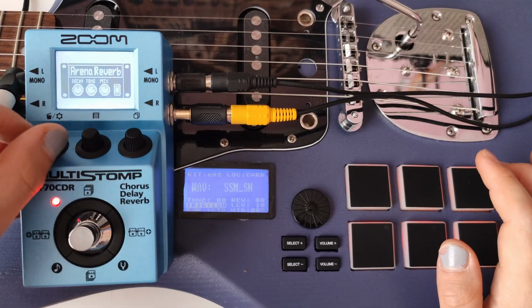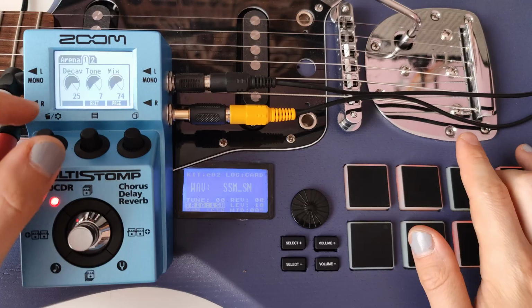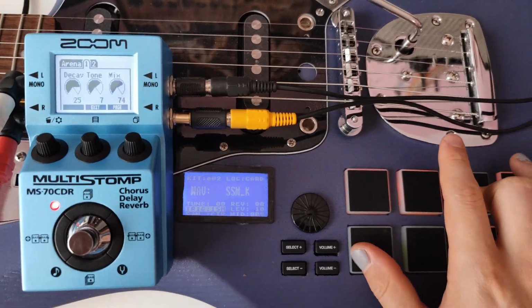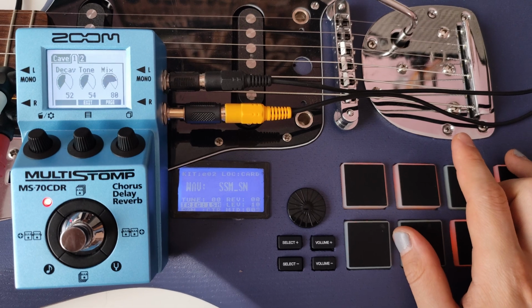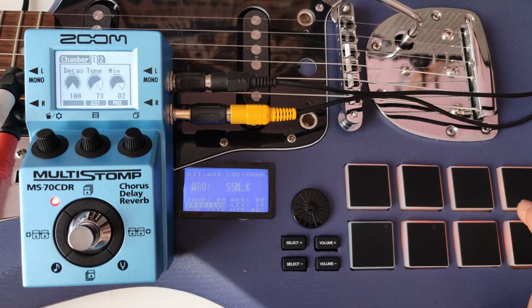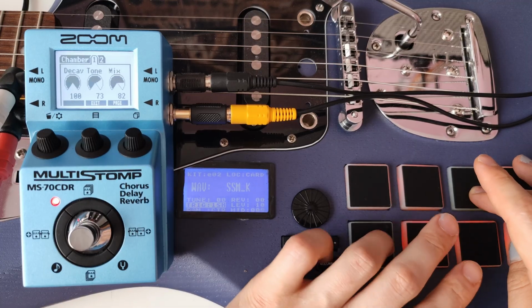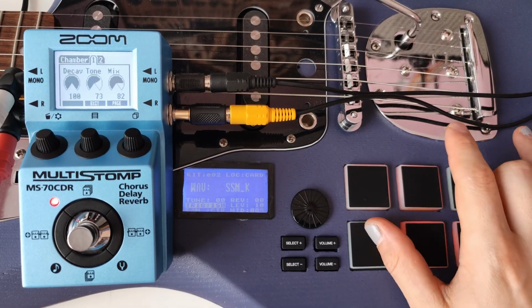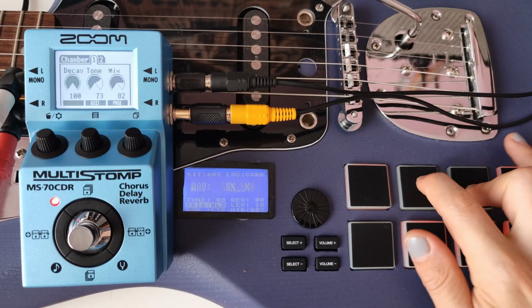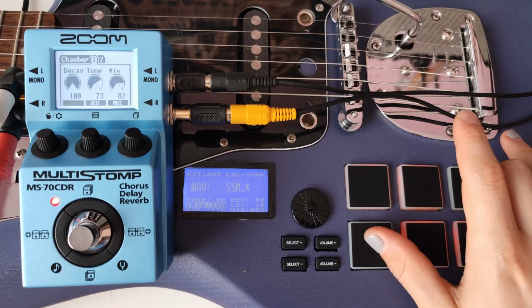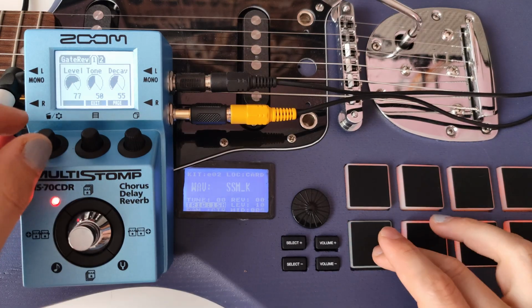Nice. Arena reverb. Oh, Blade Runner. Perfect for shoegaze. So cool.